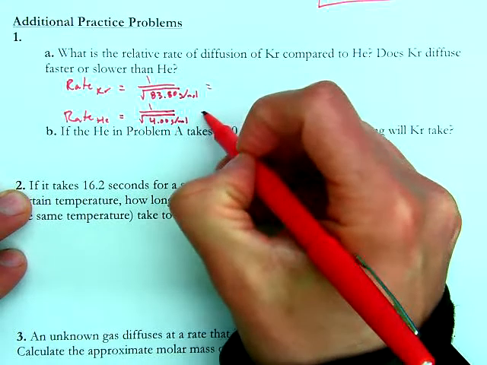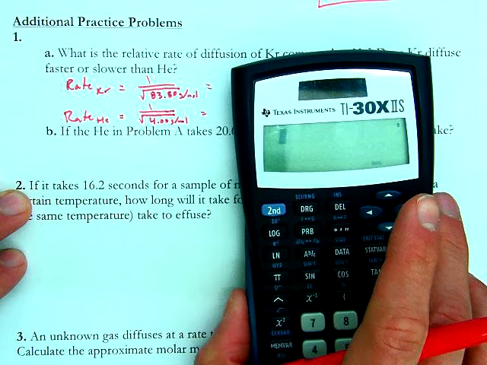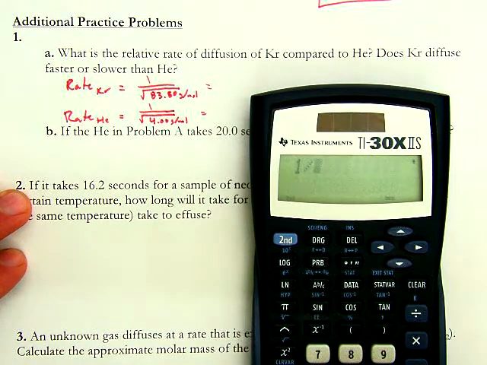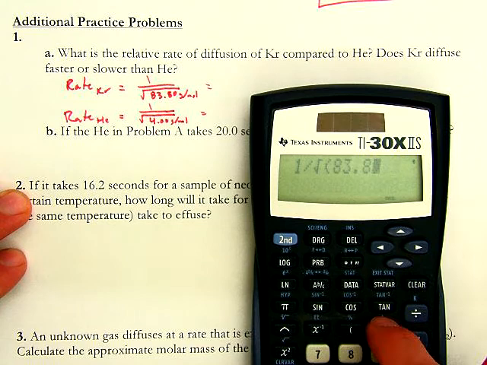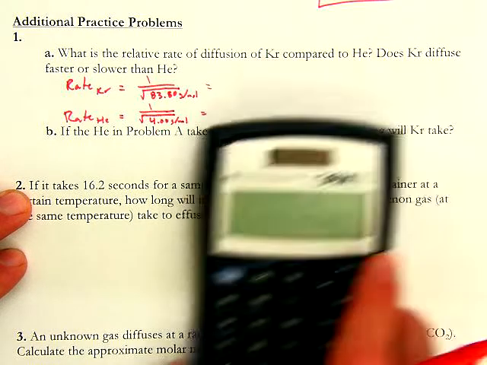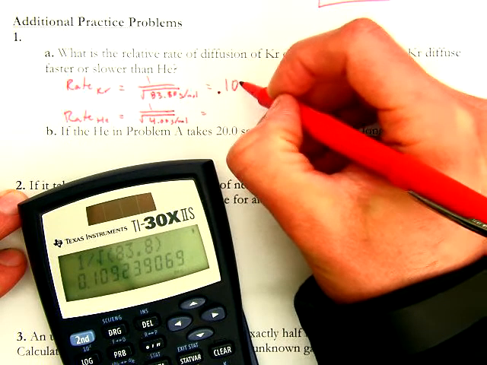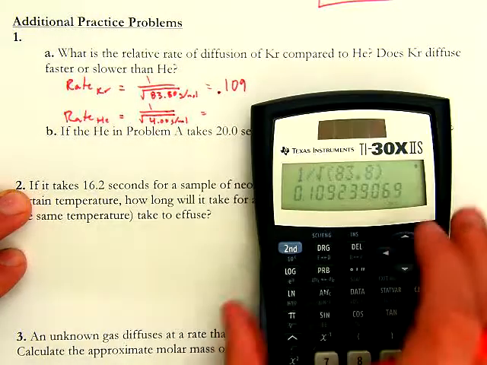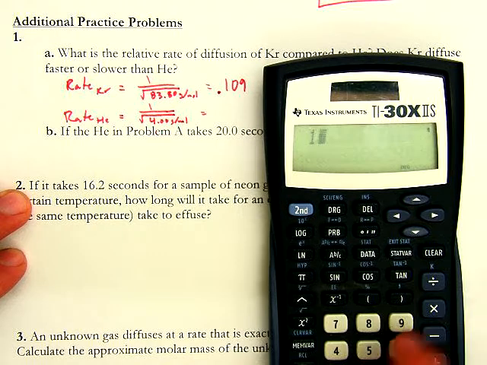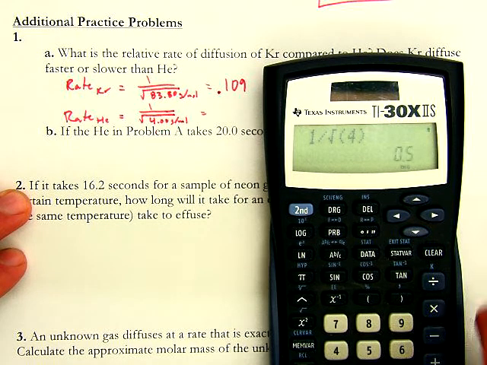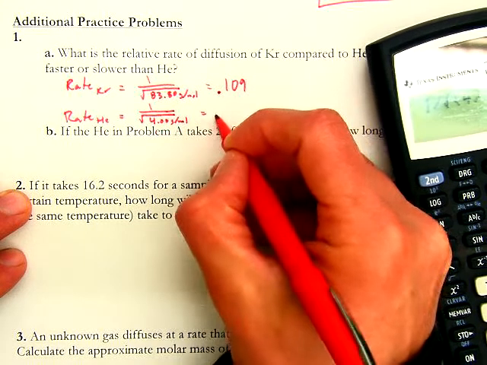So I'm going to get the rate of each of them from the calculator here. I'm going to take 1 divided by the square root of 83.8, 0.109, and then 1 divided by the square root of 4 is 0.5.